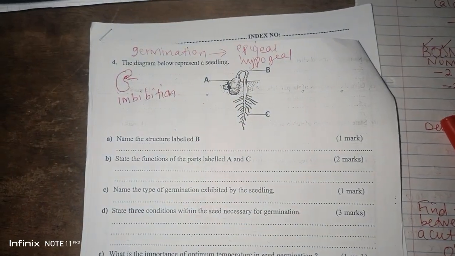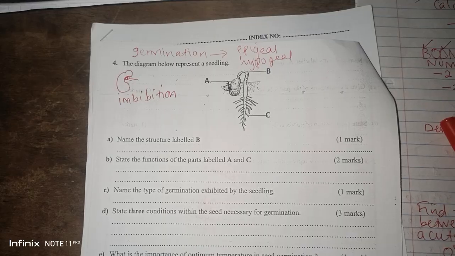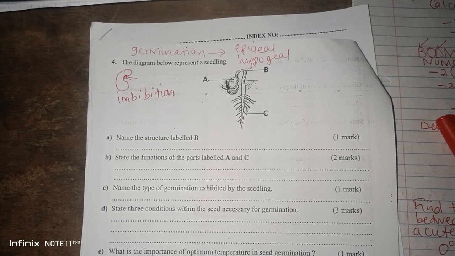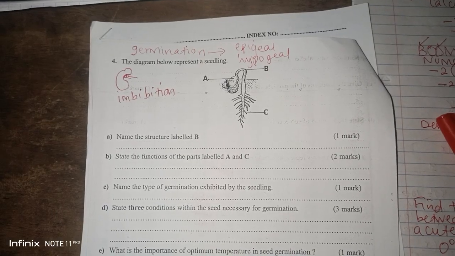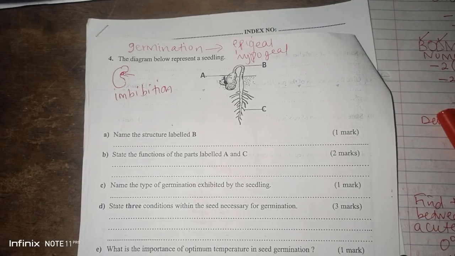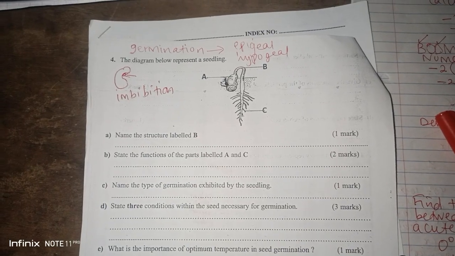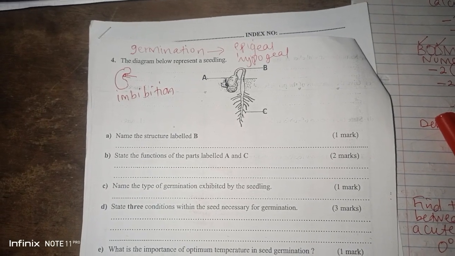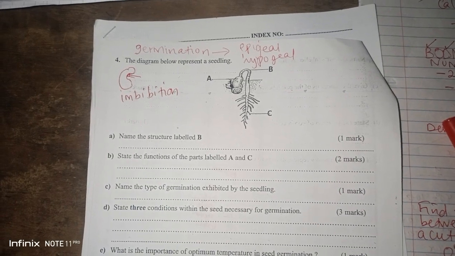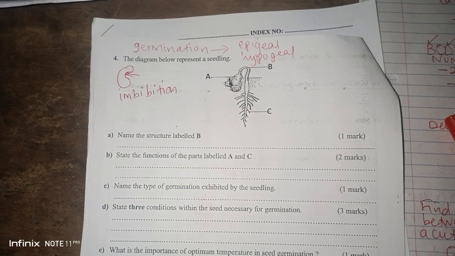You might find this word somewhere, and it means water entering into a seed through a micropyle as an opening. The water entering through the micropyle creates room for germination to occur, if other conditions are kept constant.